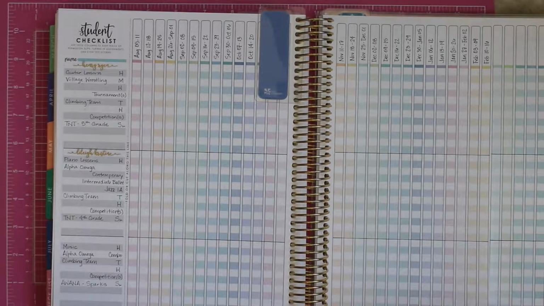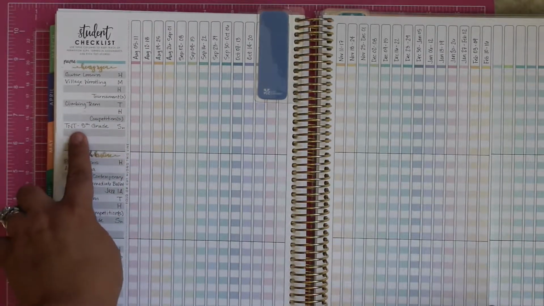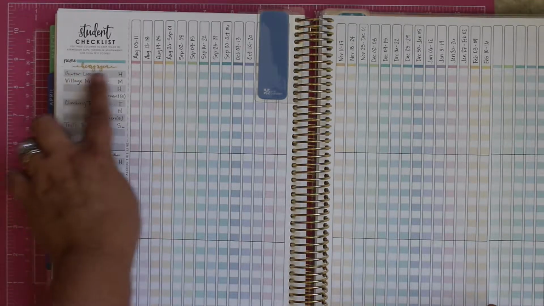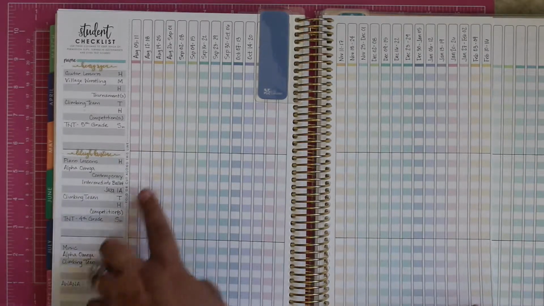We are on this week right here. Awana's just started. Climbing team hasn't started back yet. Wrestling doesn't start till November, but I do need to mark his guitar lessons. And this is the same for my daughters as well.